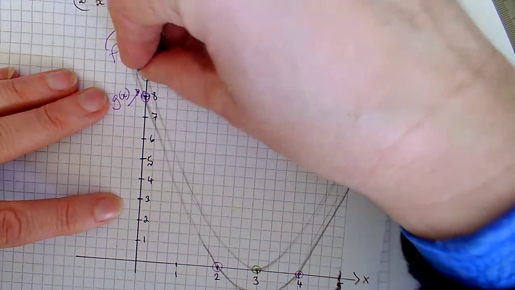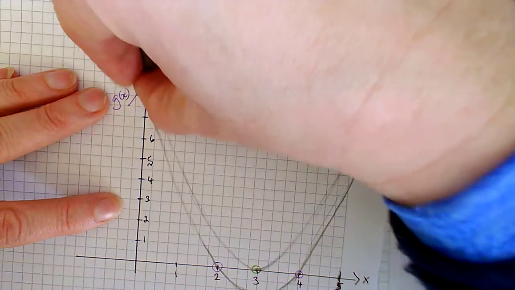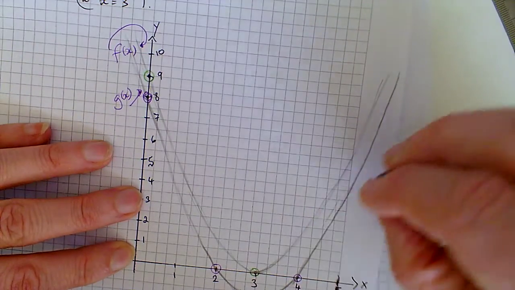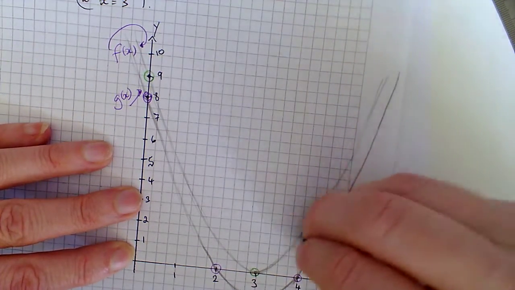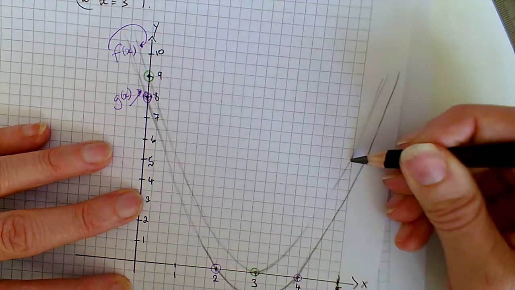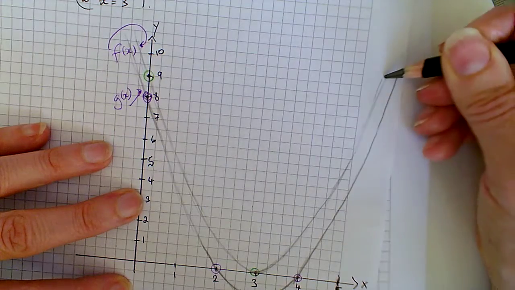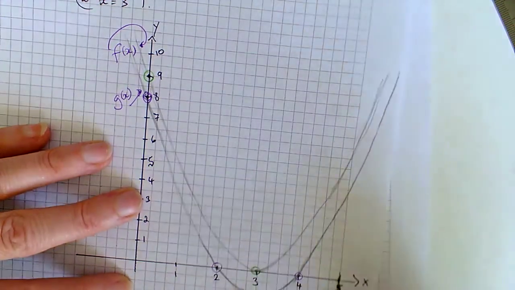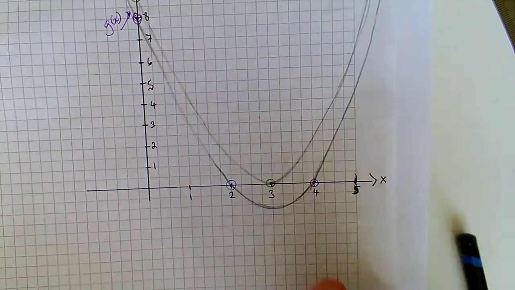And see how it's scribbly there? So we can just remove any extra lines. Though it's fine to kind of leave it a bit scribbly unless you're asked to use it to calculate values. So that's fine. Those are my two graphs.